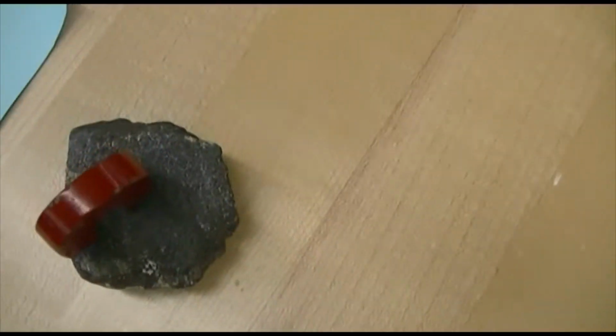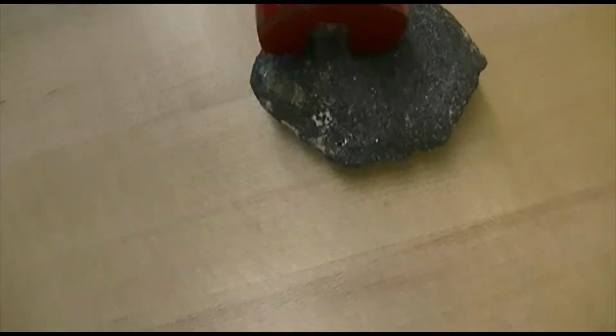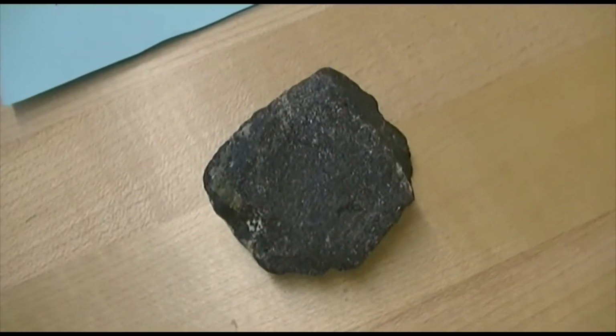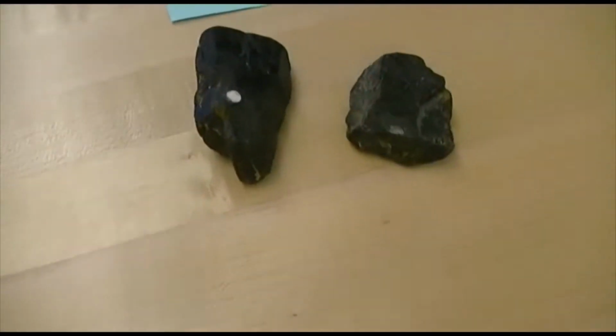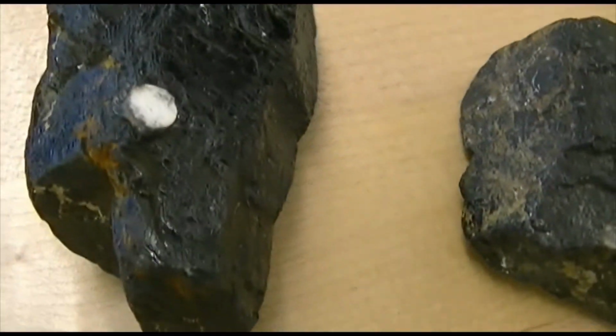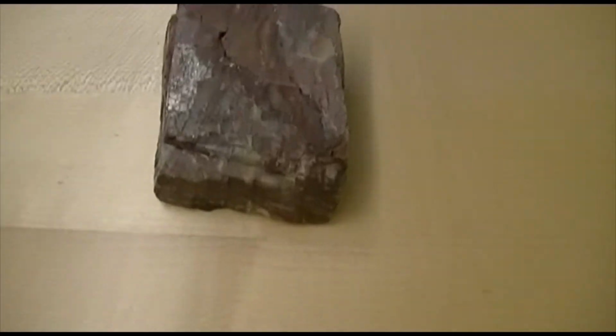So let's kind of look through and really quickly, let's look at the luster. So this one here with the magnet on it, I wonder what that mineral could be. Kind of has a dull look to it. Take the magnet off. Number 2, a little bit more of a vitreous luster, a little bit of shine to it. This one here definitely looks earthy.